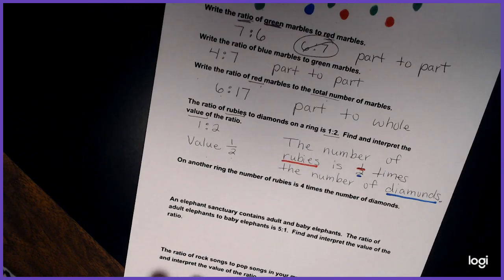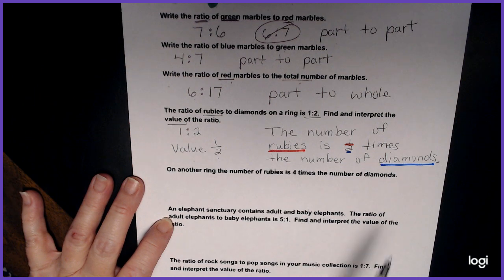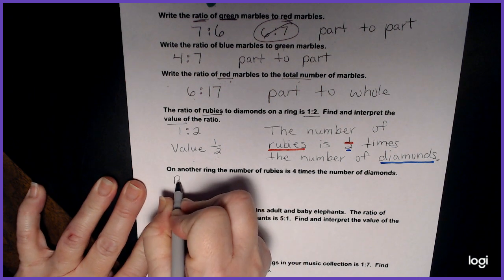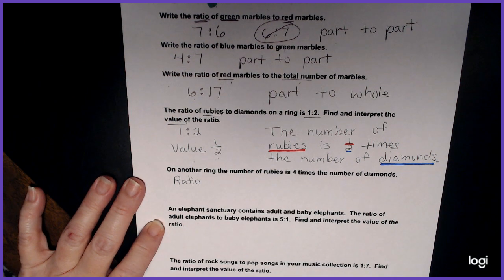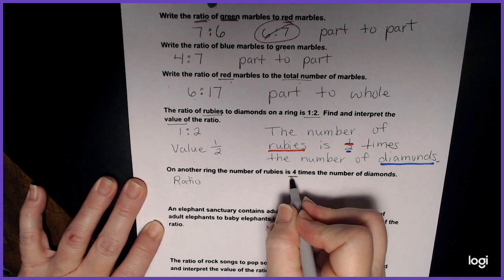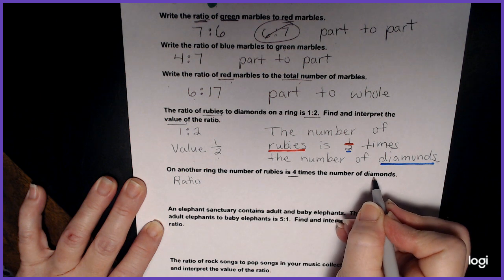All right, so on another ring, the number of rubies is 4 times the number of diamonds. Okay, so first of all, this one's a little bit more tricky. I'm going to write the word ratio here. What's the ratio? On another ring, the number of rubies is 4 times the number of diamonds.